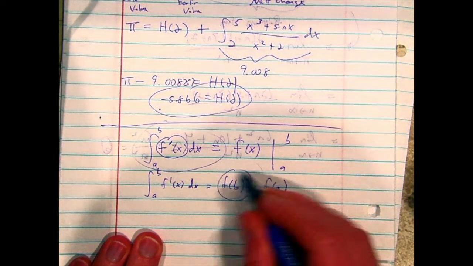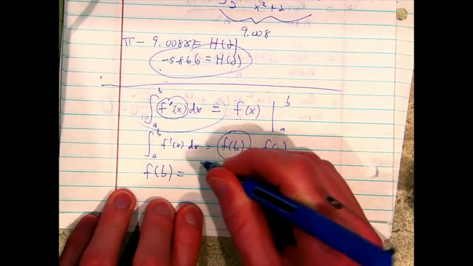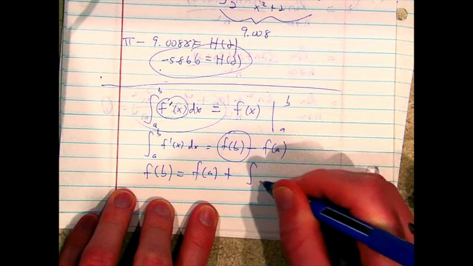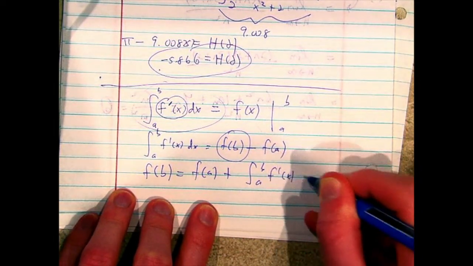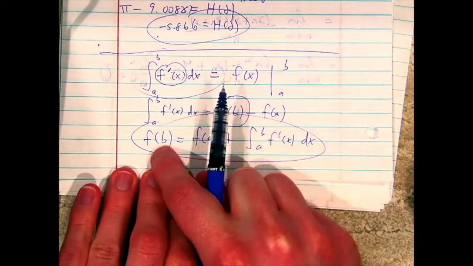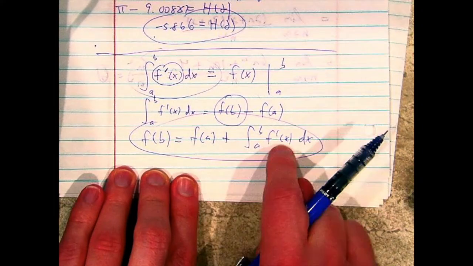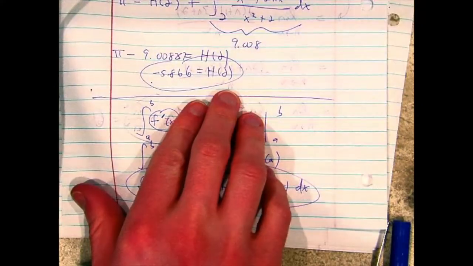If you solve this for f of b, then I obtain f of b is equal to f of a plus the integral from a to b of f prime of x dx. That's the formula that I was using a moment ago. It basically says that the later value of the function is equal to the earlier value of the function plus the integral of the derivative. That's the principle that I was using there.